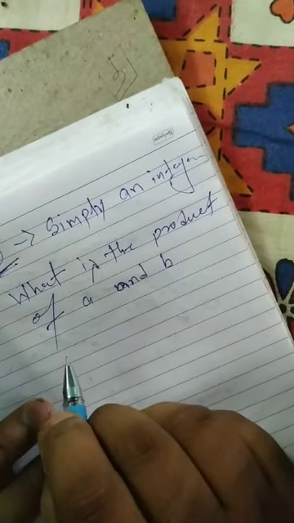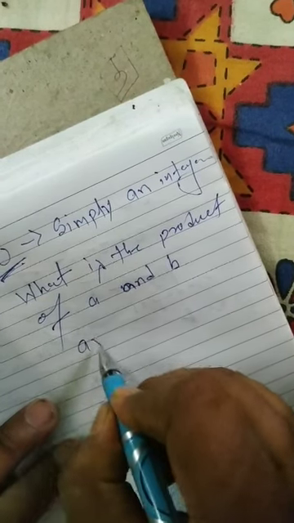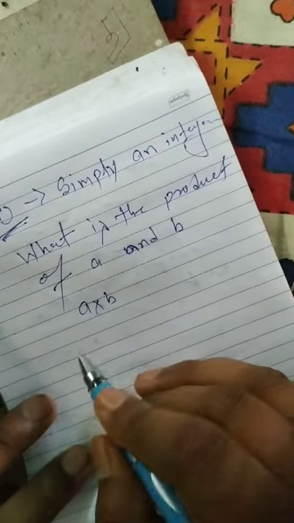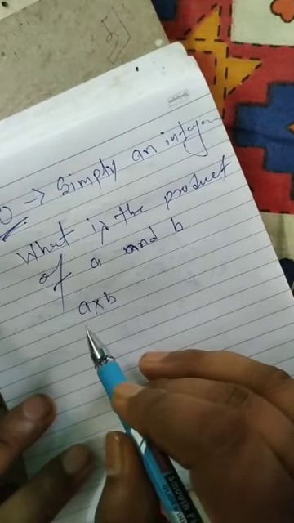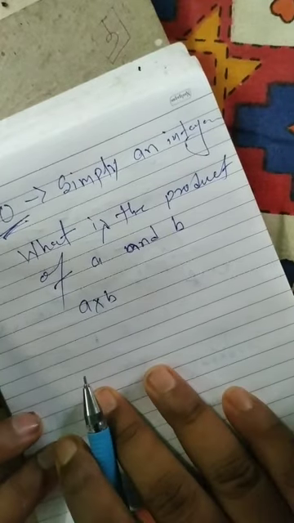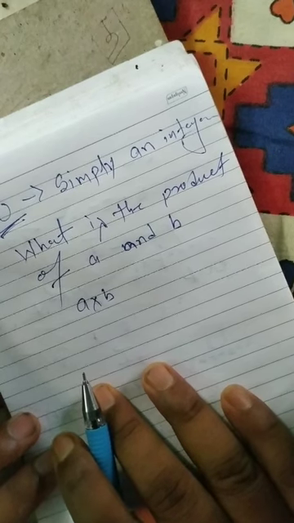So don't get confused. Product of A and B means A into B, और अगर अदर लैंग्वेज में कहें तो A multiplying by B. So now see what is the product of two positive integers.